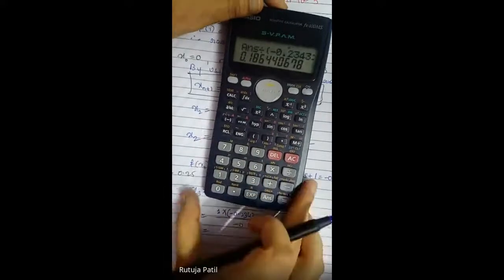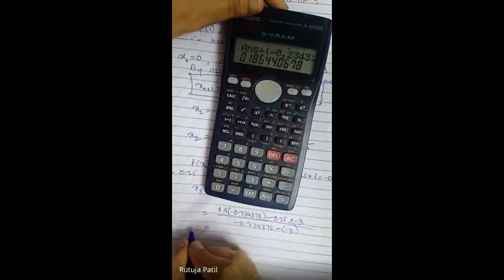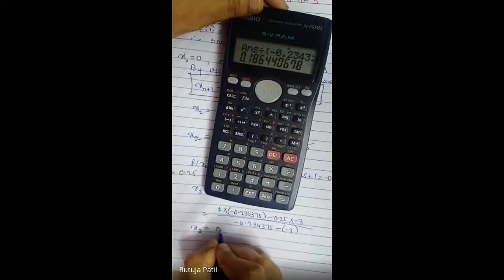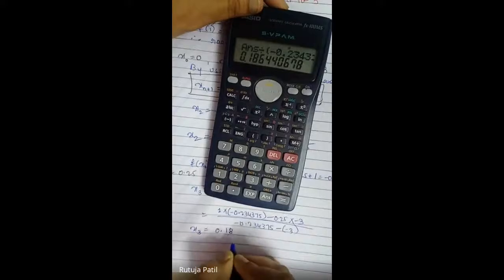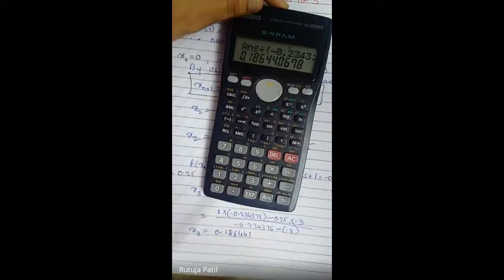Right, so what is the value of x3 we get here? X3 is nothing but 0.186441. Now we have the value of x3.